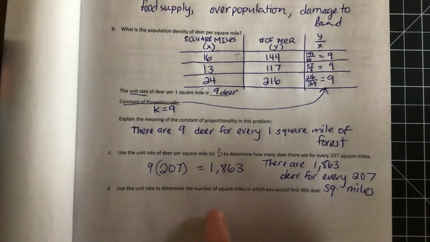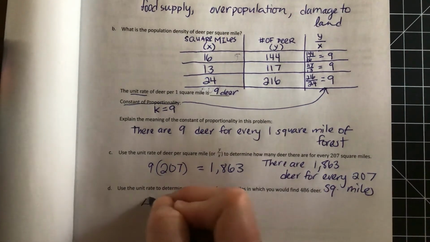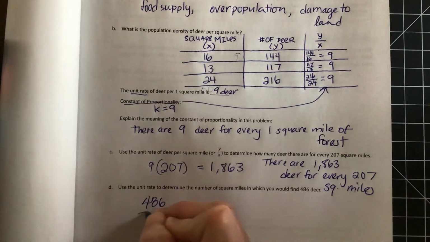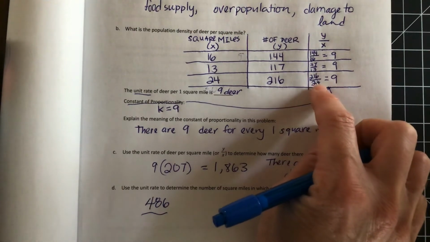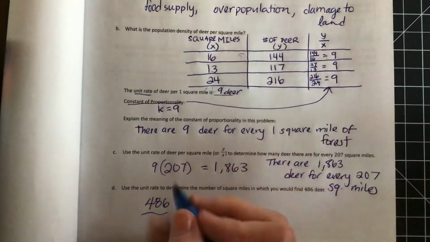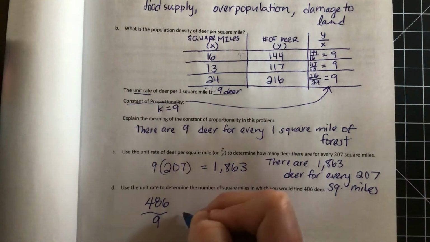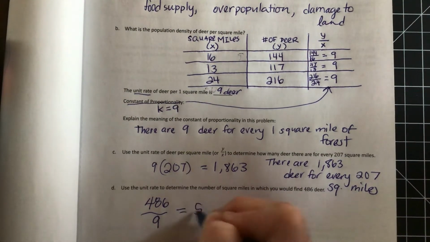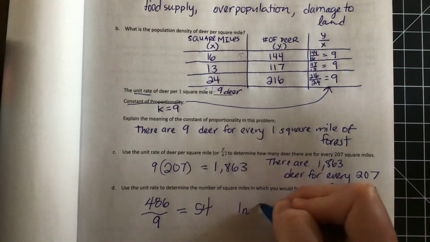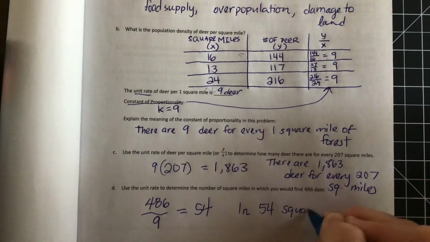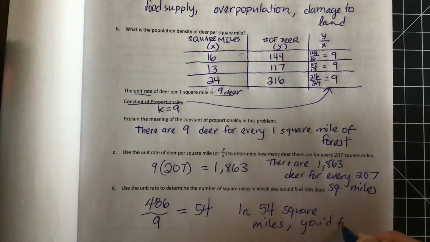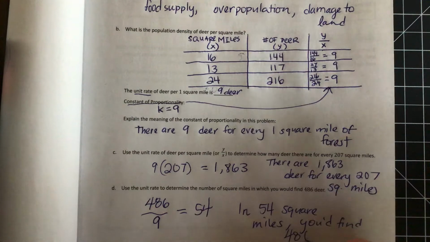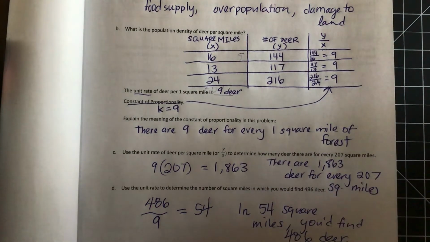And then use the unit rate to determine the number of square miles in which you would find 486 deer. So if deer is here, remember we could divide by 9 or divide by the other number, but we know 9. So 486 divided by 9 is 54. So in 54 square miles, you'd find 486 deer. Okay?